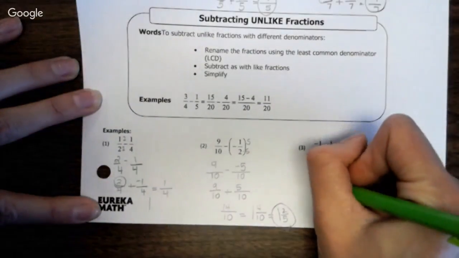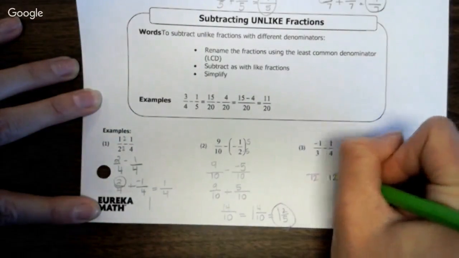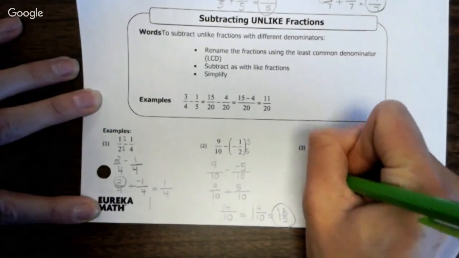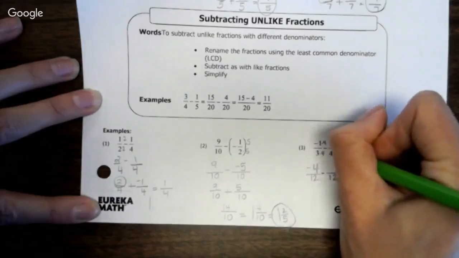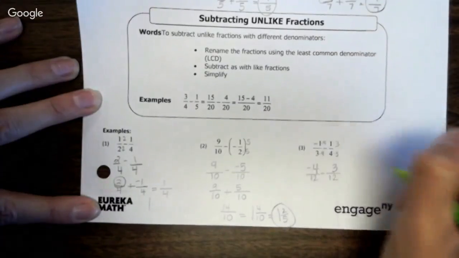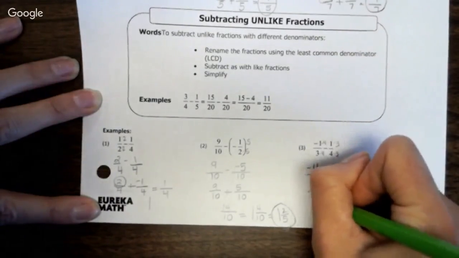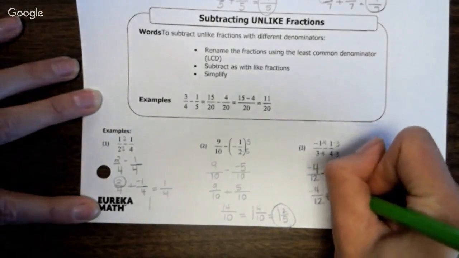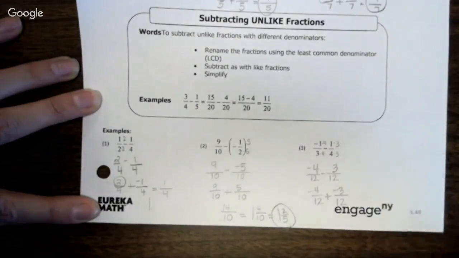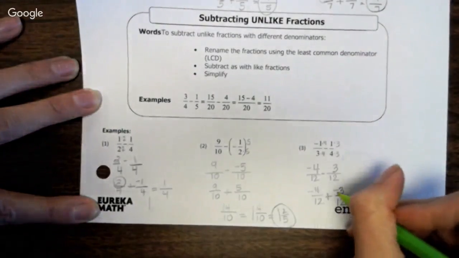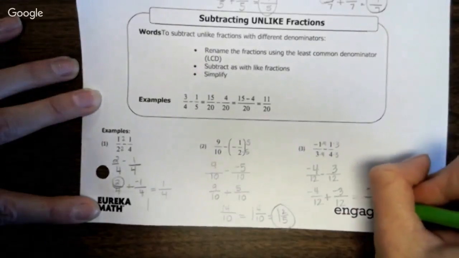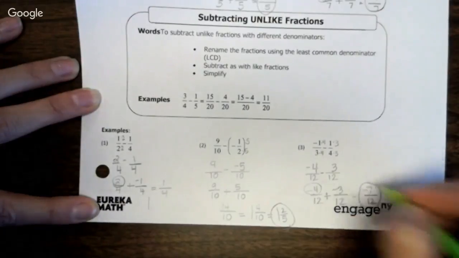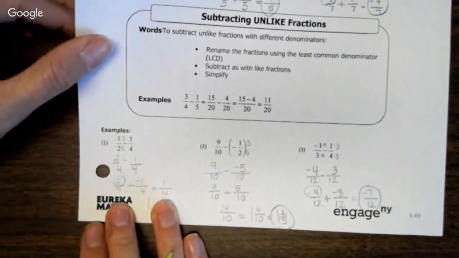All right, last example, we're going to make the denominator 12. So 3 times 4, 1 times 4, that would be -4. This we're going to multiply by 3. We're going to do leave, change, change. 3 becomes -3. So same signs means we're going to add. 4 plus 3 is 7. 4 is bigger, it's negative, so my answer is -7/12.